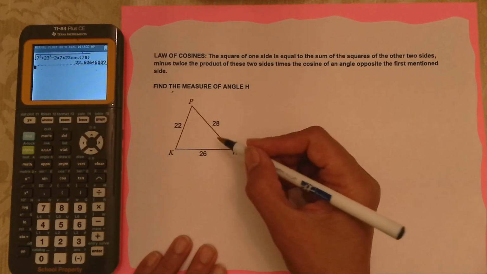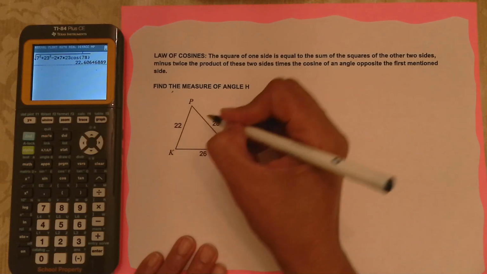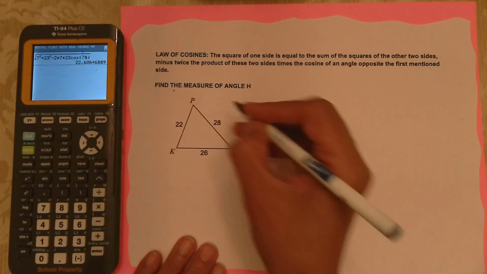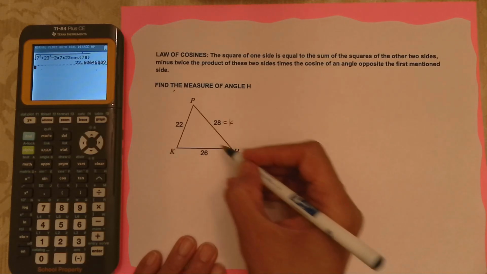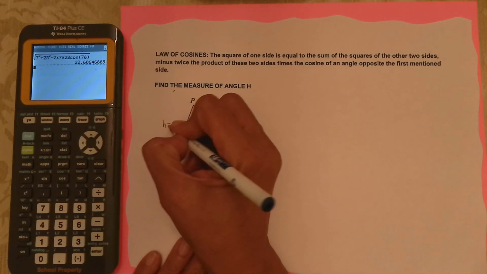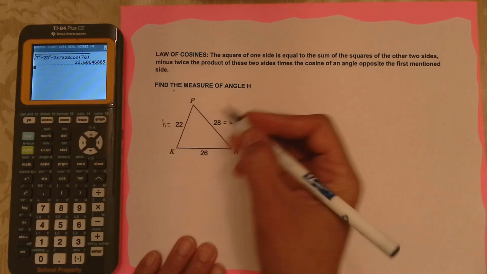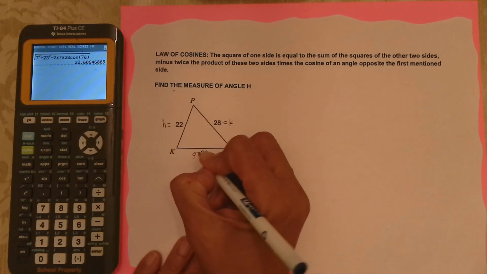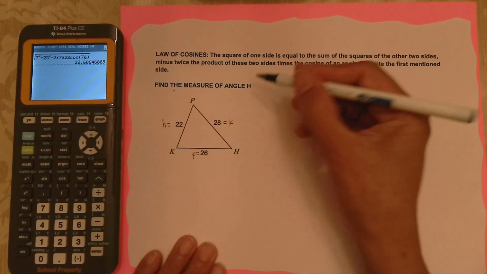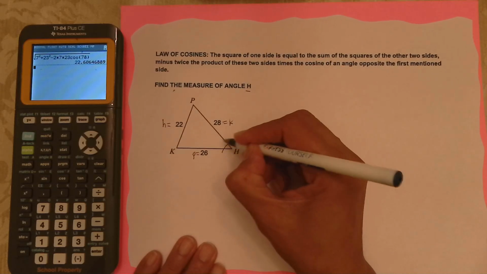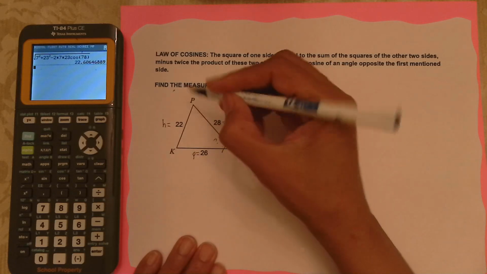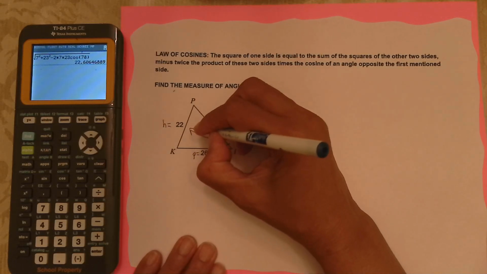So again, let's name the side opposite the angle K as side k, the side opposite angle H as a small letter h, and the side opposite the angle P as a small p. So we're looking for angle H. It means this is the one being asked for. If that's the case, look at the opposite side there.